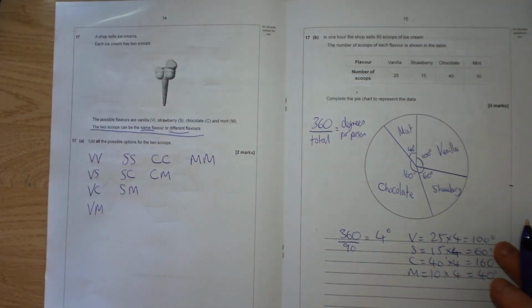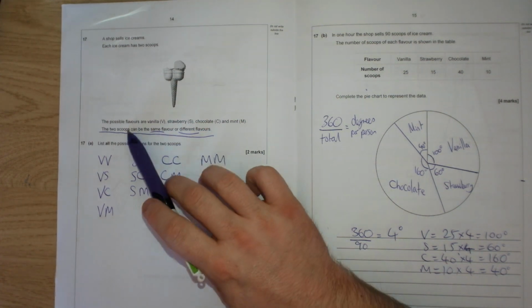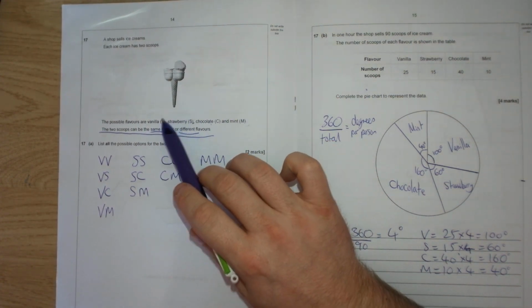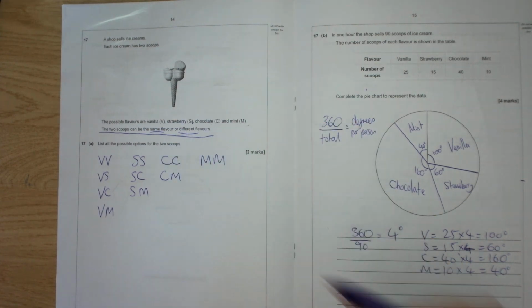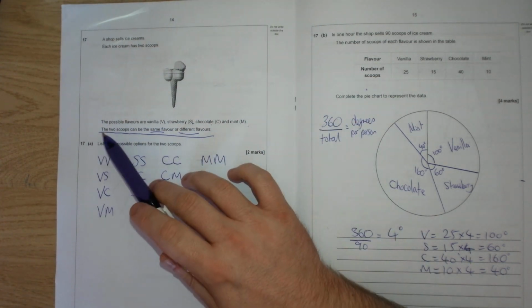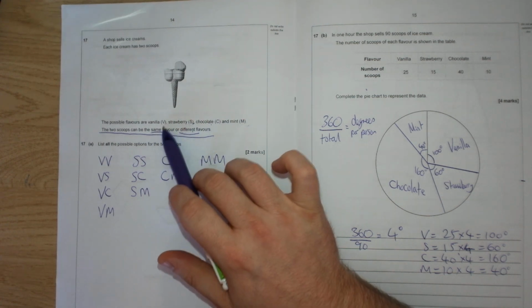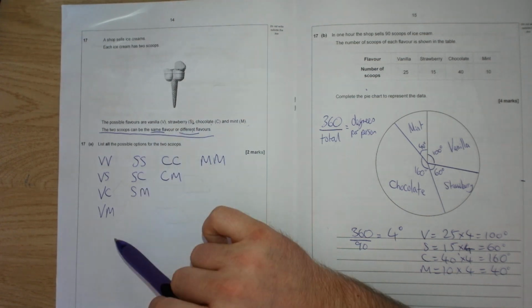A shop sells ice cream. Each ice cream has 2 scoops. The possible flavours are vanilla, strawberry, chocolate, mint. It even gives you the clue here that it's better to write in code rather than writing the whole words out. The 2 scoops can be the same flavour or different flavours. A number of people forgot about the same flavour.